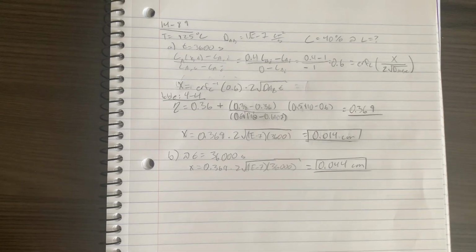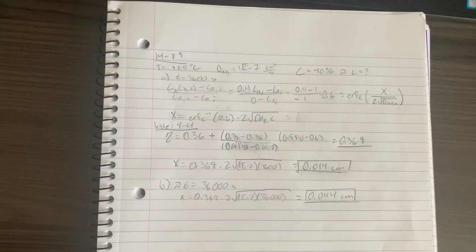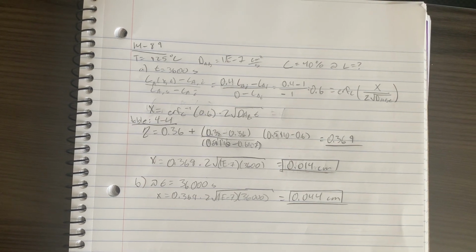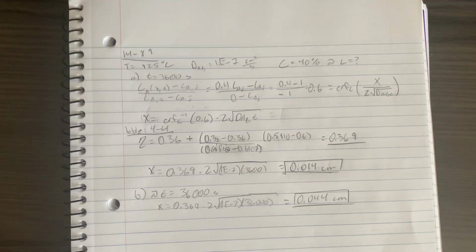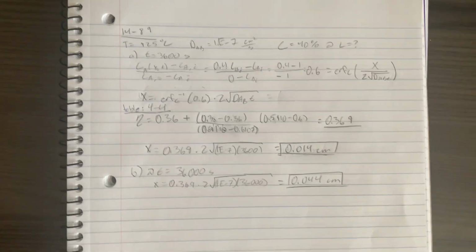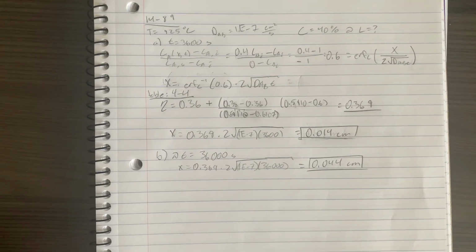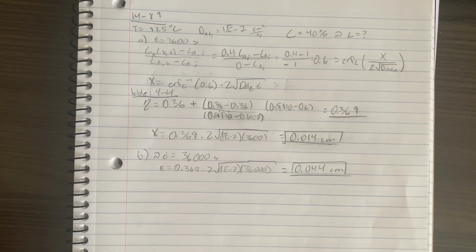Finally, mass diffusivity. You use table 4 to find the inverse of erfc and interpolate to find that value. And then solve for X. Pretty simple calculation.